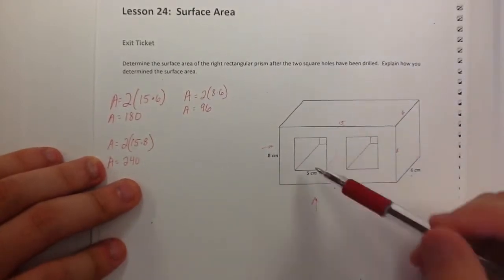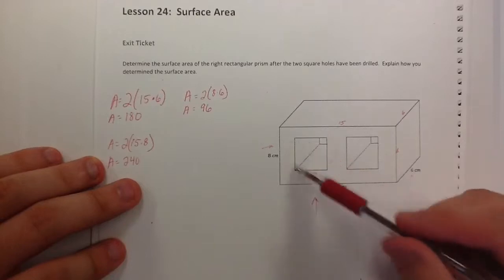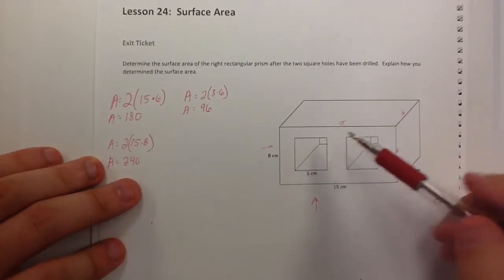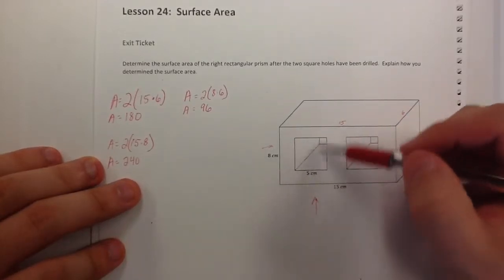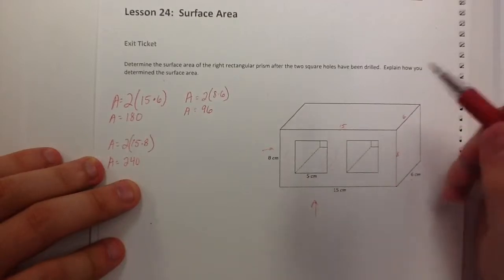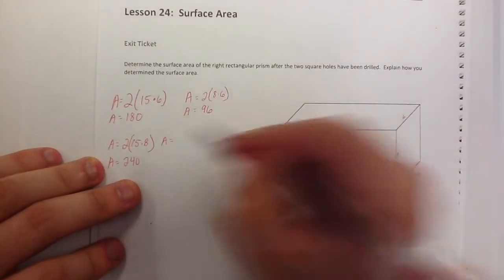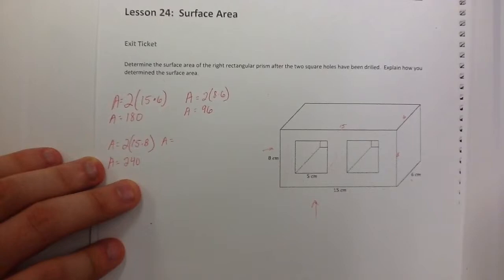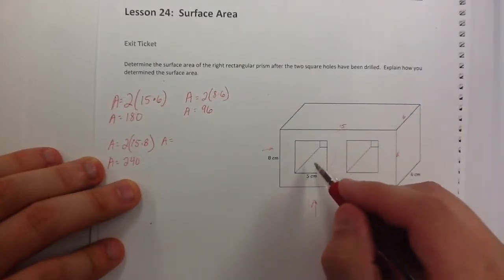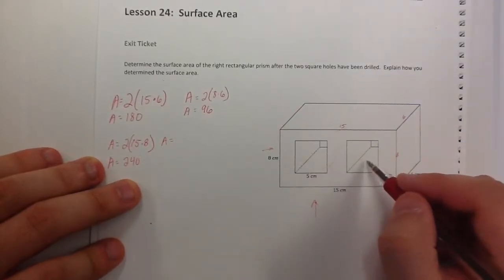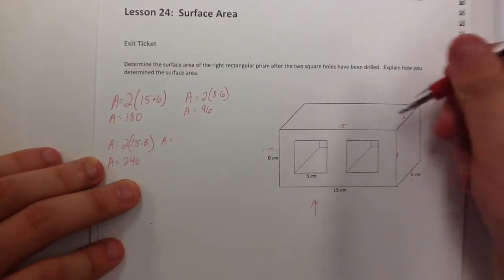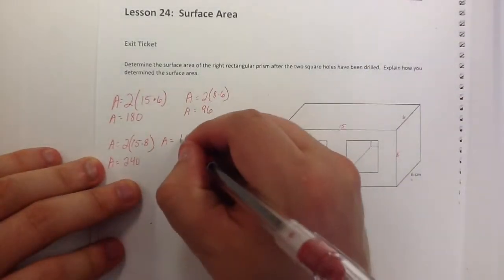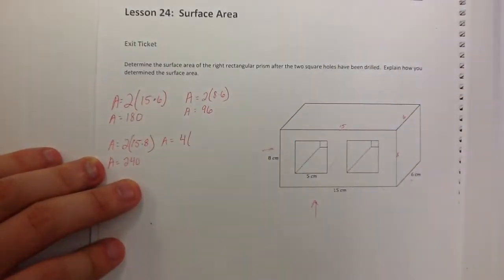They're not. So we're going to have to figure out the area of the holes. We'll find the area of the hole right here. There's one hole there, and on the back there are 2 more holes, so there are 4 total. That's outside our parentheses.